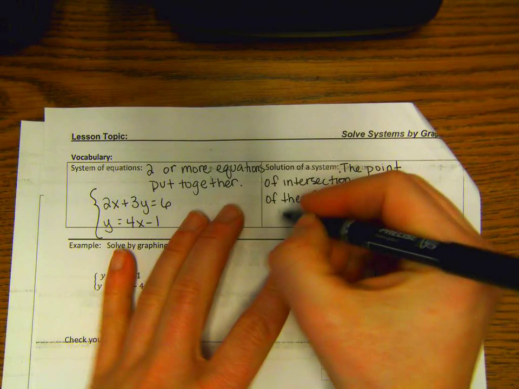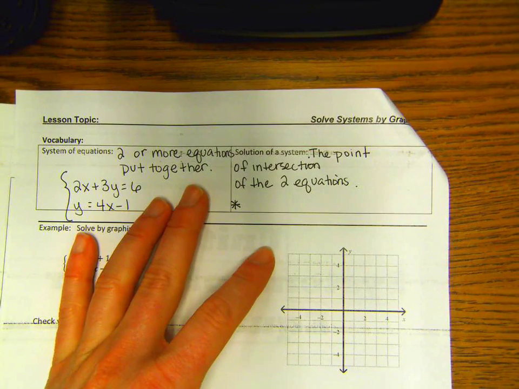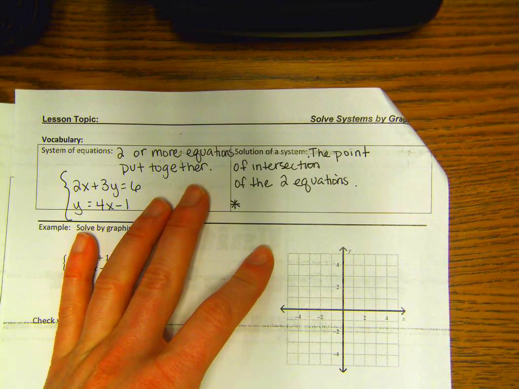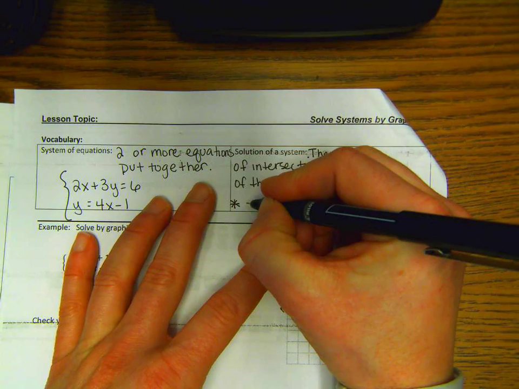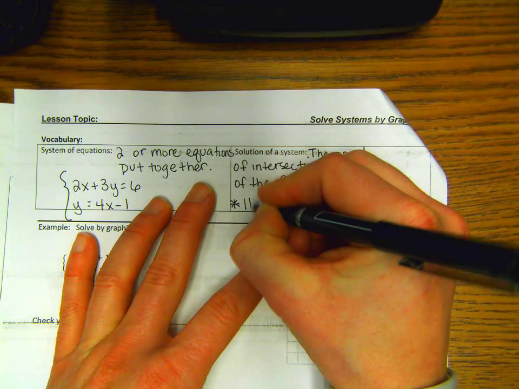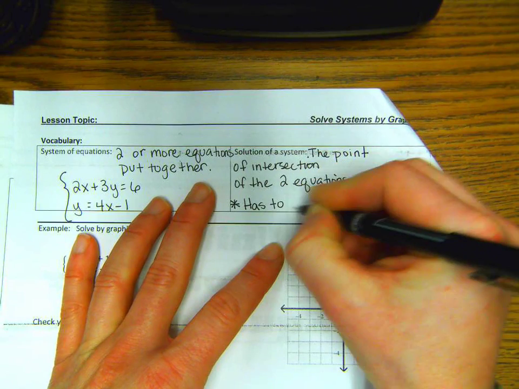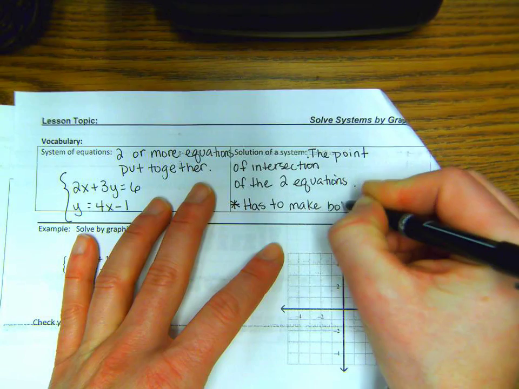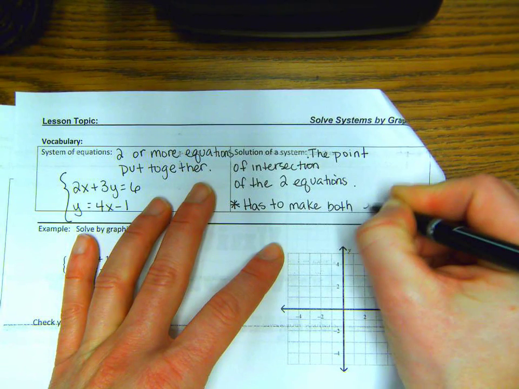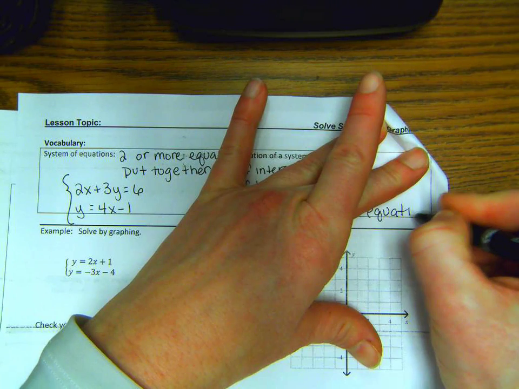If I ask you to check if something is a solution, it has to make both equations true.